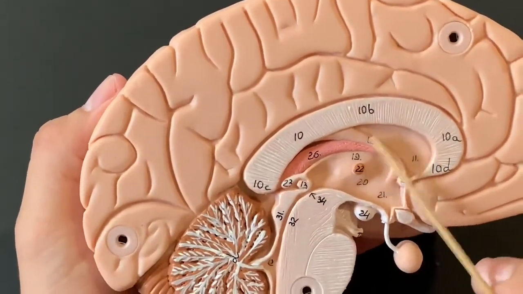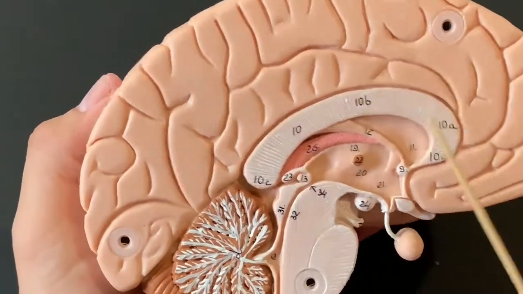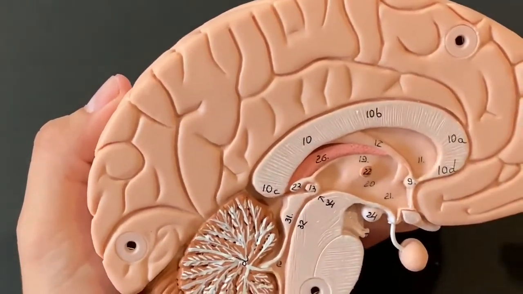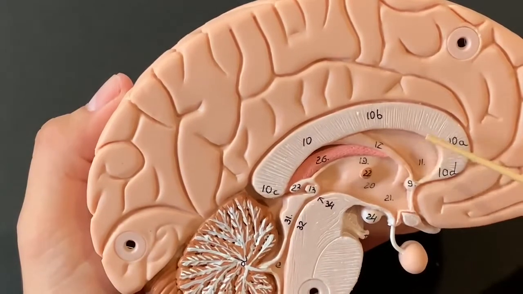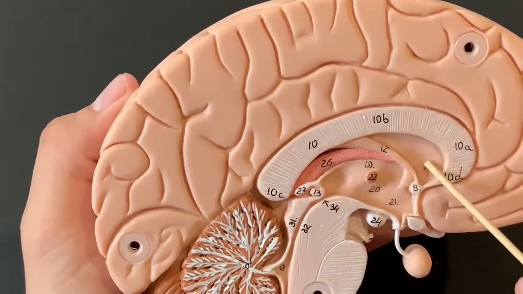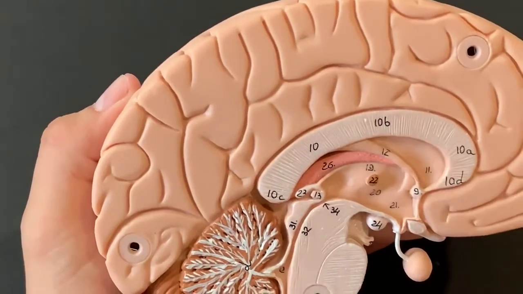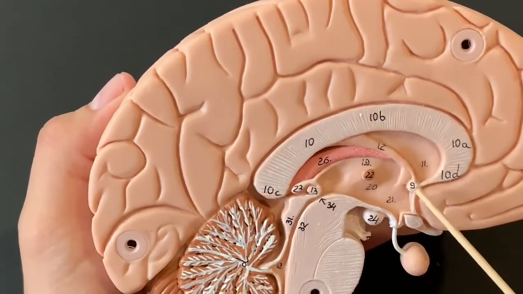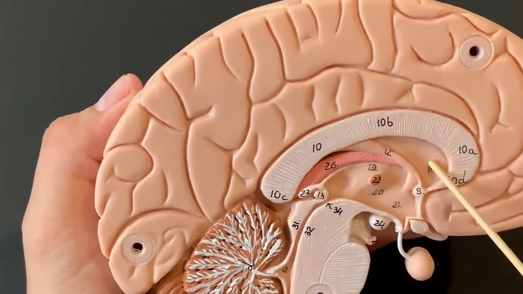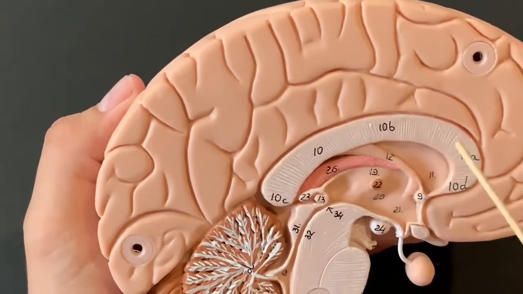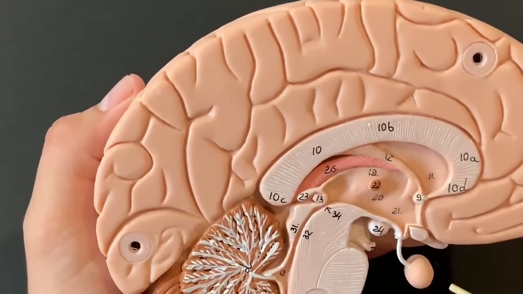Septum means a partition or a wall, so it acts like a wall separating this side of the brain from the other half of the brain. So the structure is the septum pellucidum, the space is the lateral ventricle. So corpus callosum, anterior commissure, posterior commissure, the space, lateral ventricle, the structure, septum pellucidum.